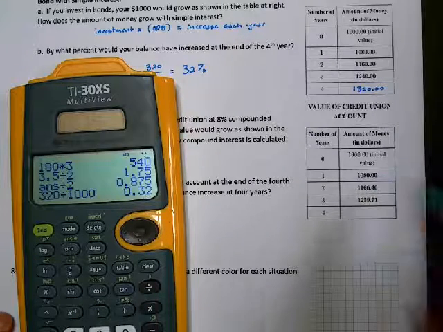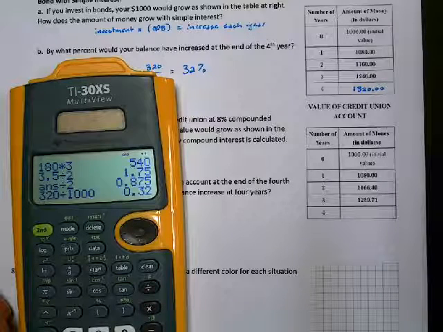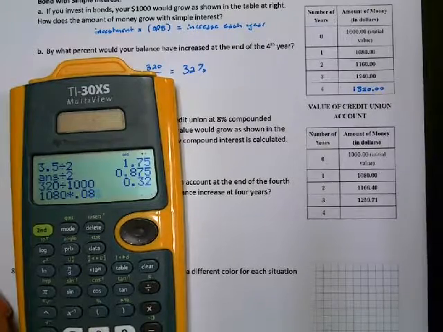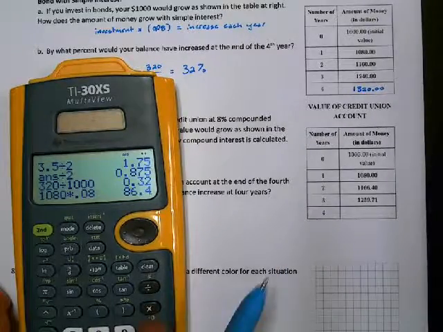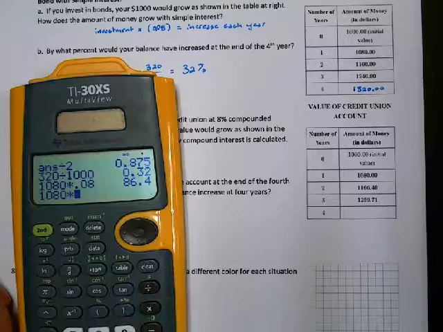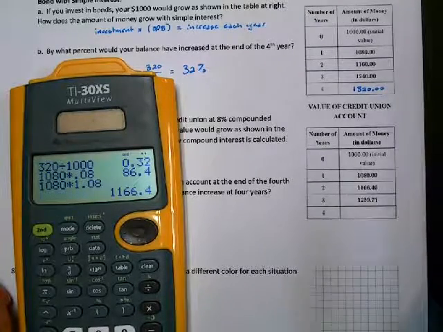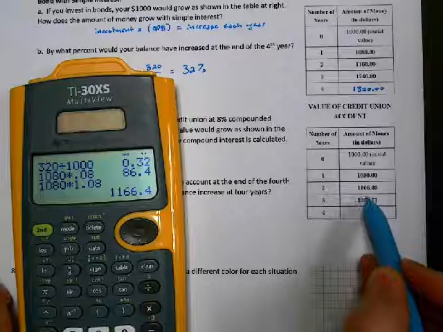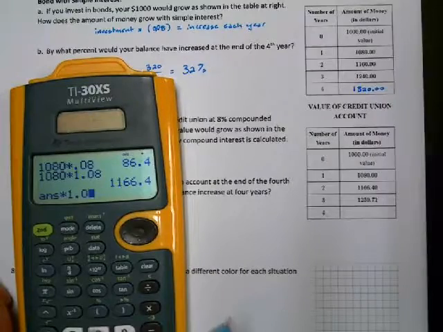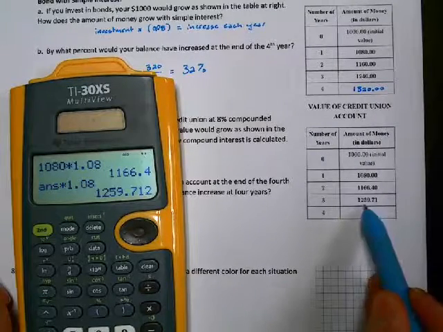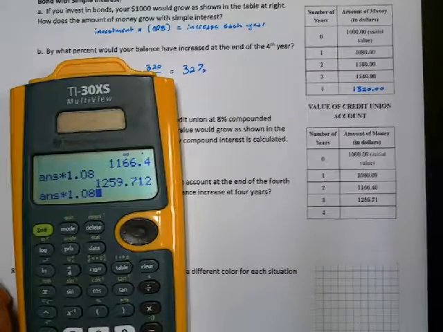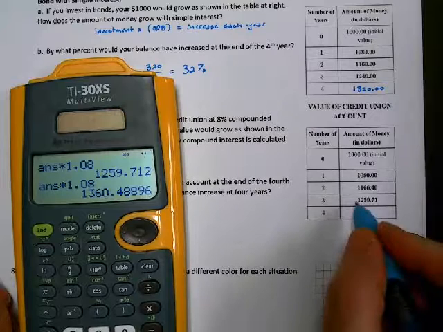So if I take 1,080 and multiply it by 1.08, I've got 1166.4. And then we multiply that by 1.08, and that's where I'm getting the 1259.71. And I'm going to multiply that by 1.08, and I'm up to 1360.49.